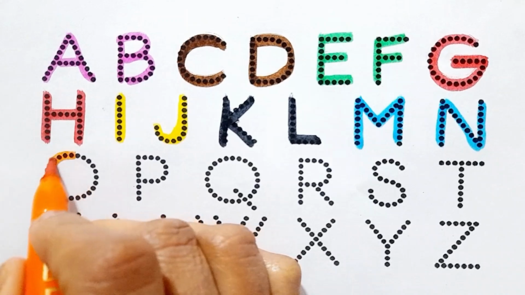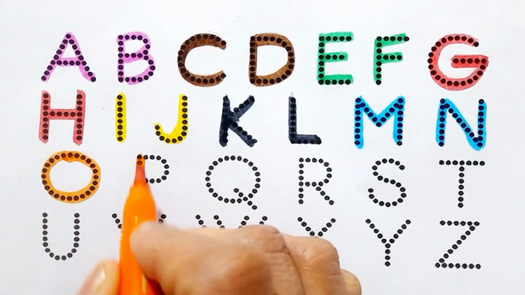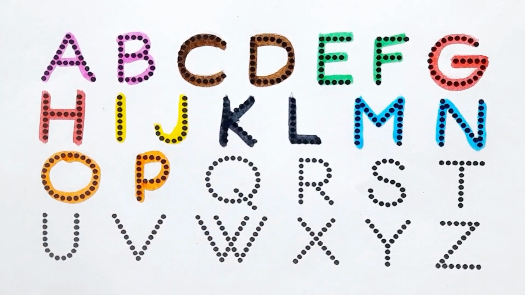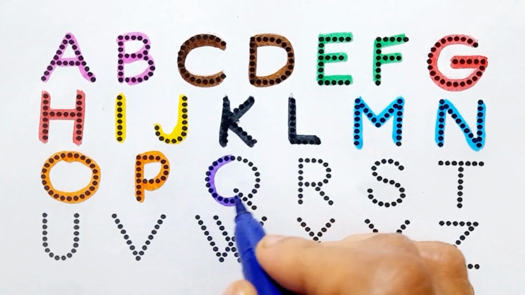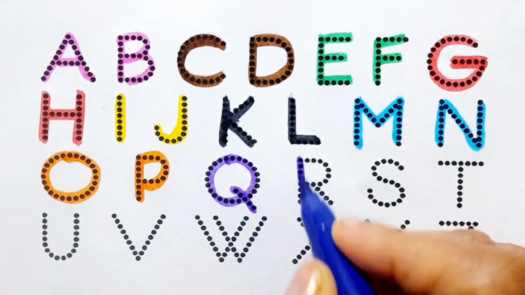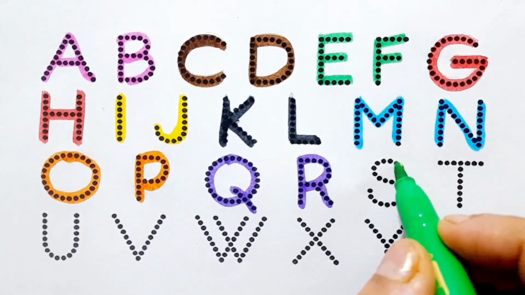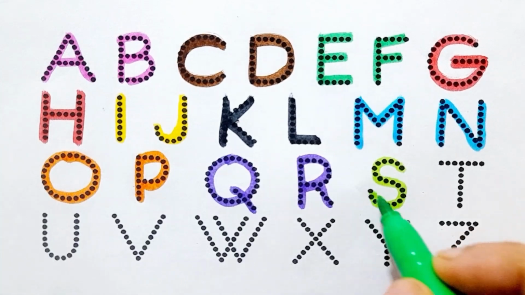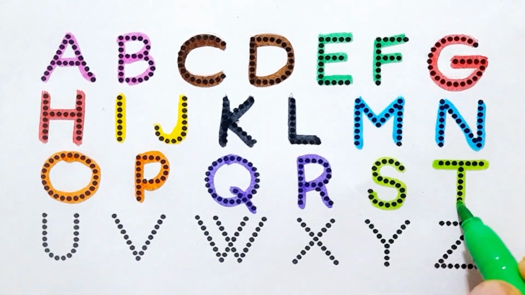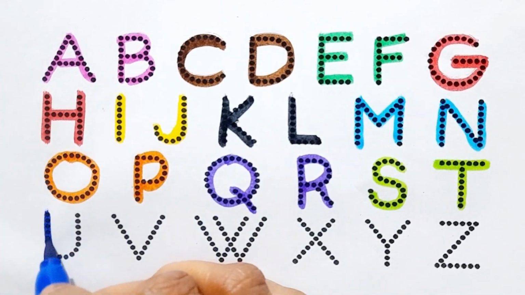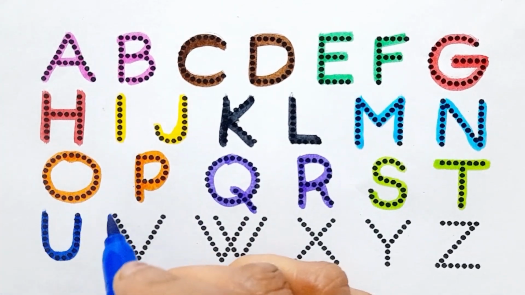Letter O. Owl. P. Papaya. Q. Queen. R. R for rabbit. S. Ship. T. T for tiger. U. Umbrella.